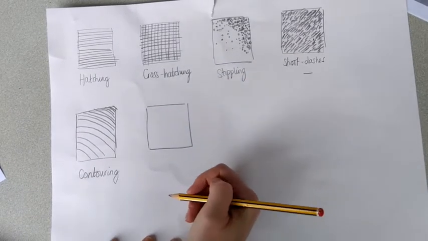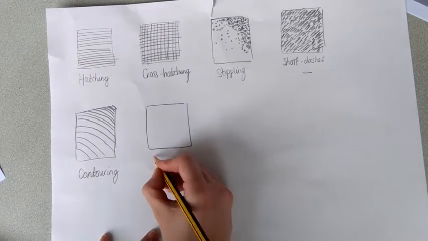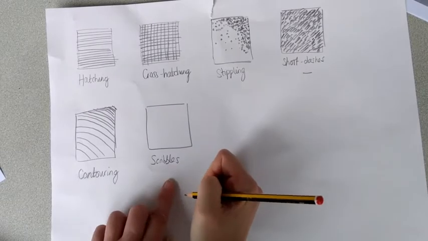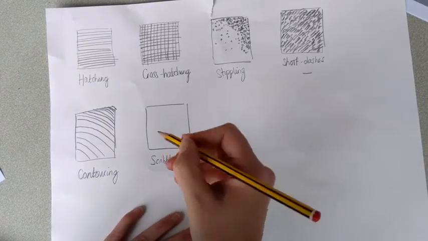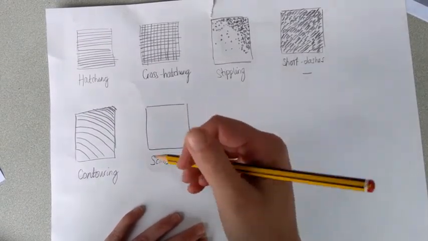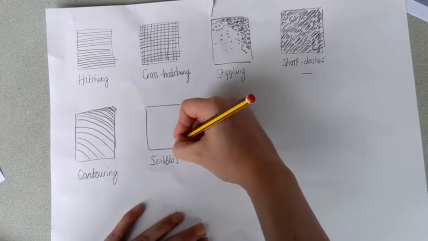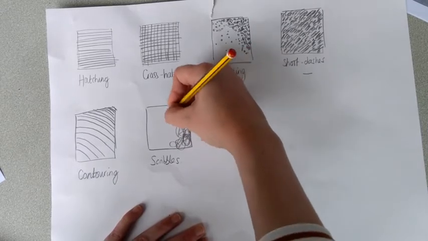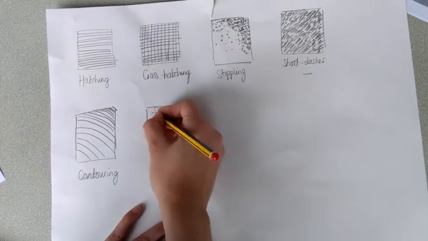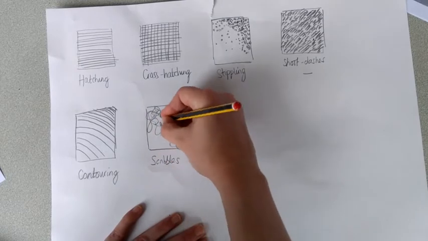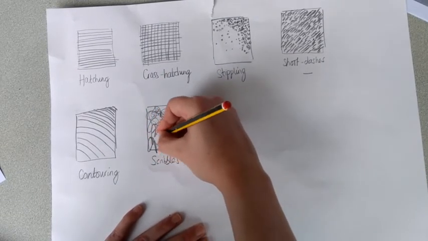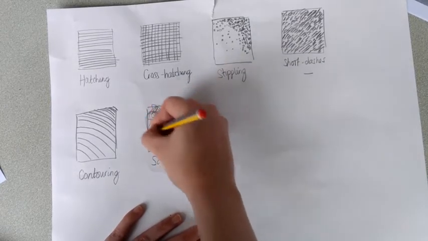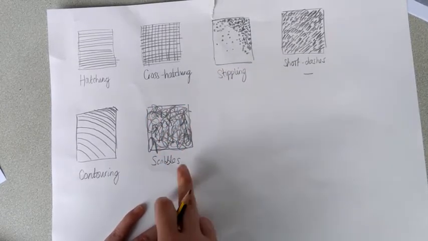Our next technique, we are going to look at scribbles. I'm sure a lot of you have done this before. We are going to use our pencil and we are going to scribble, which involves using our pencil in all different directions. We are rotating our wrist and we are filling up our box like so. Scribbles.